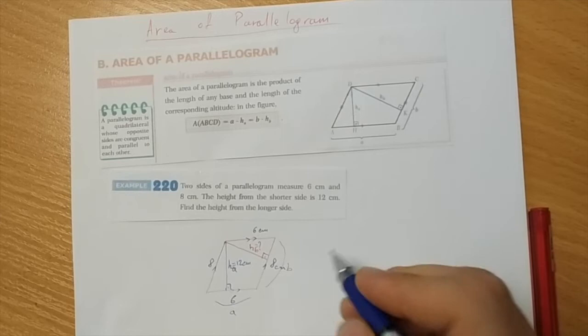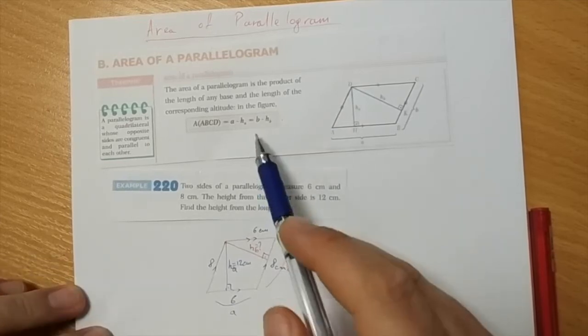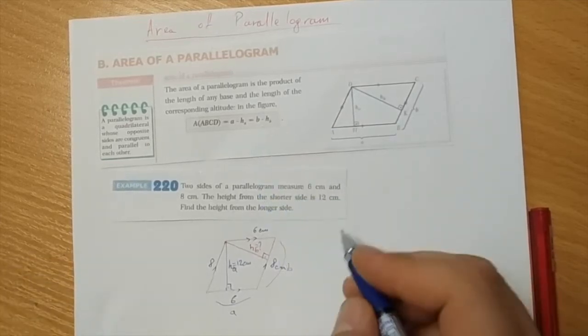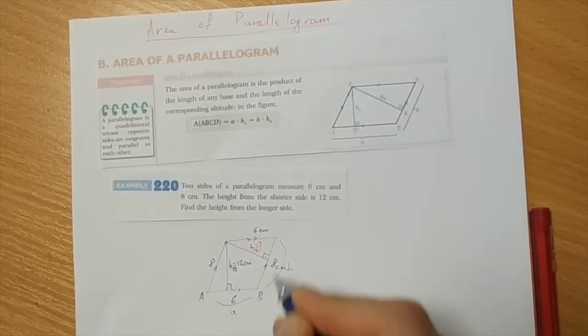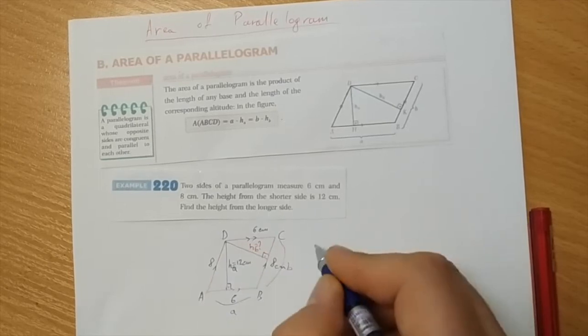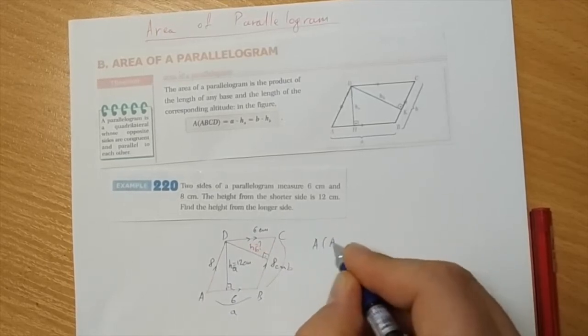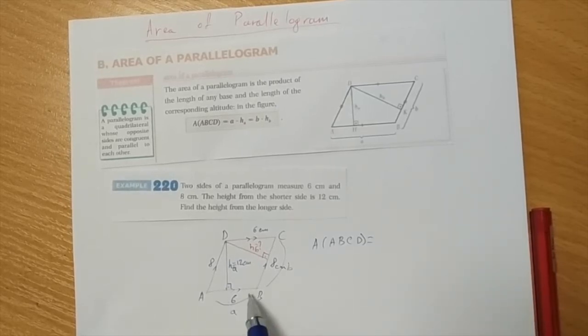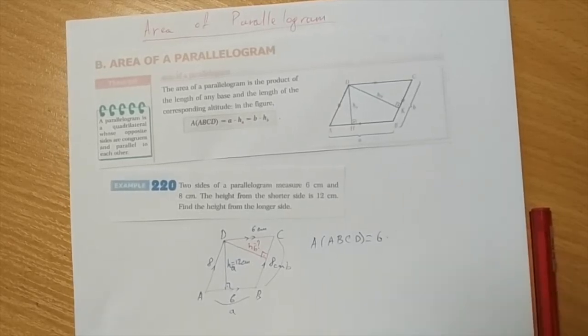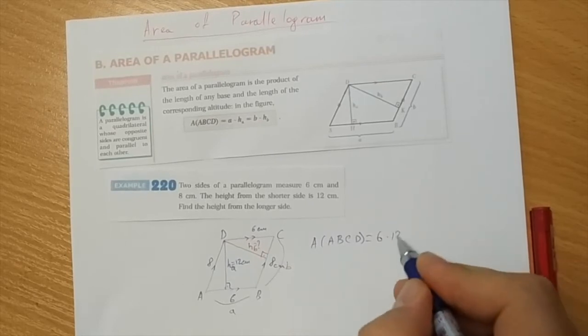What can we do? We can use the formula for area. Look, let me say this is A, B, C, D. Area of parallelogram A, B, C, D is equal to what? Base times height: we know this base times height is 12.